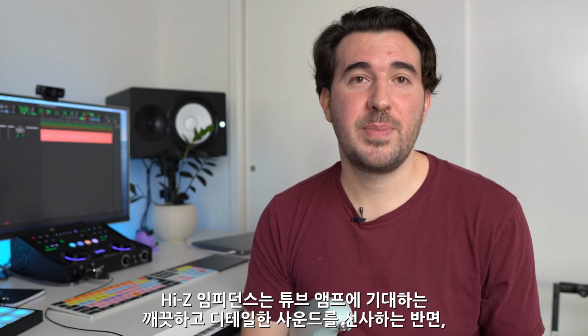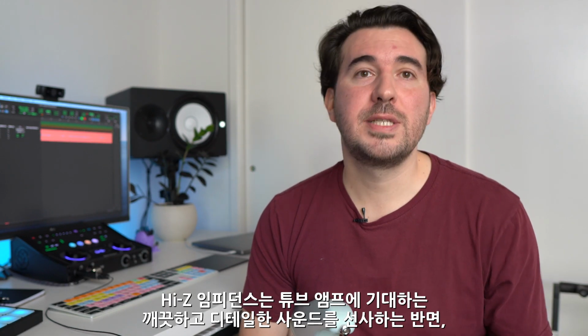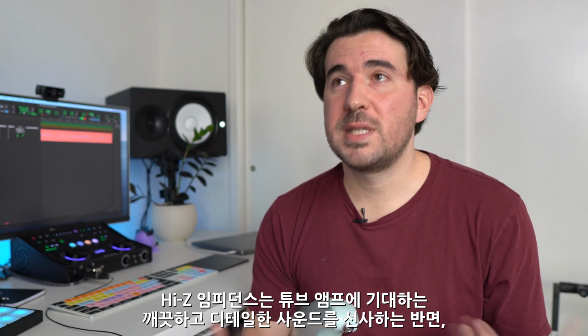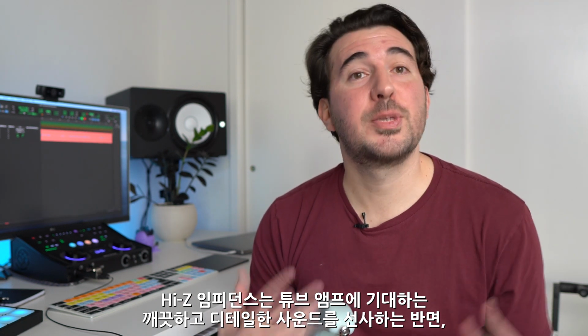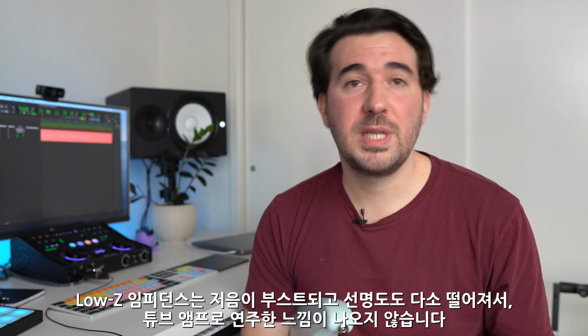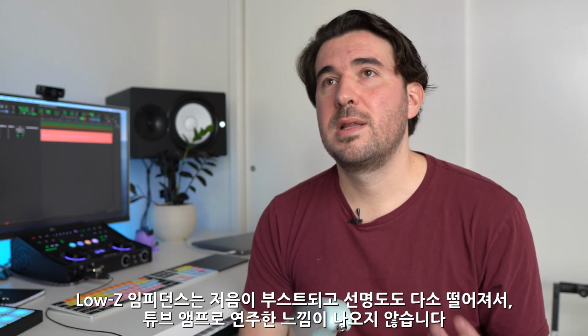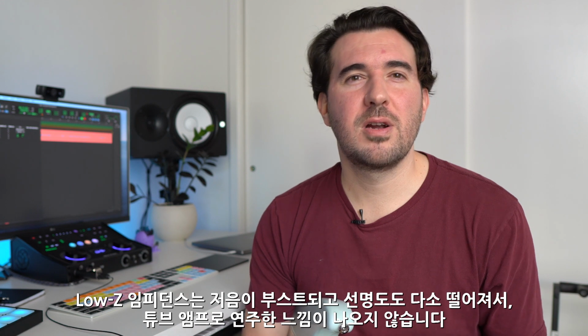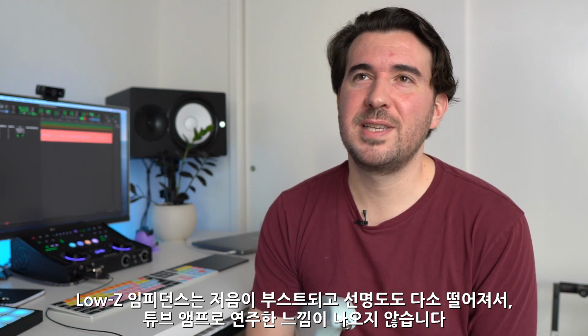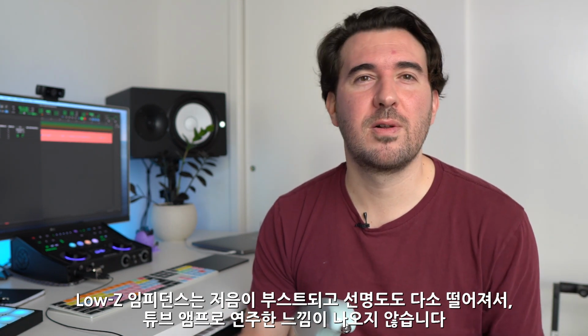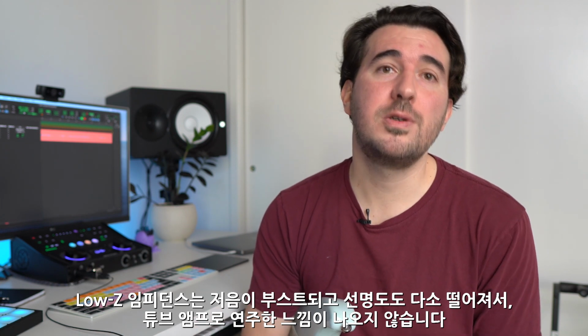The high Z impedance gives us a clean, articulate, punchy feel. It sounds and feels like I'm playing through a tube amp. It's what I would expect. But the low Z impedance setting is a little too bassy. It's not super clear, a little muffled, and the response is just not what I'm looking for. It doesn't feel or sound like I'm playing through a real tube amp.